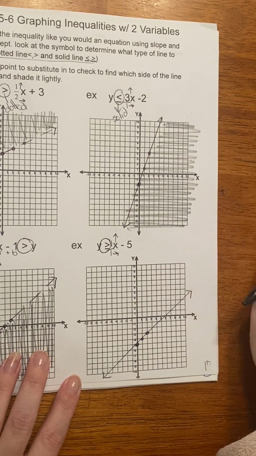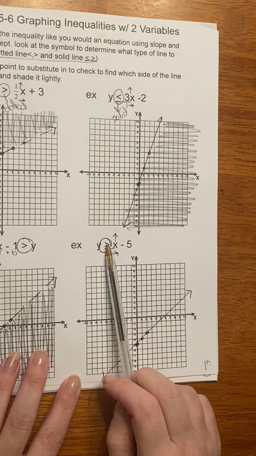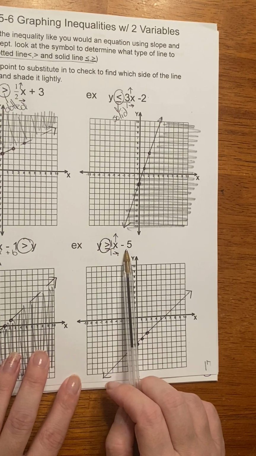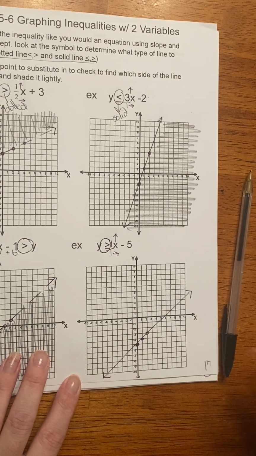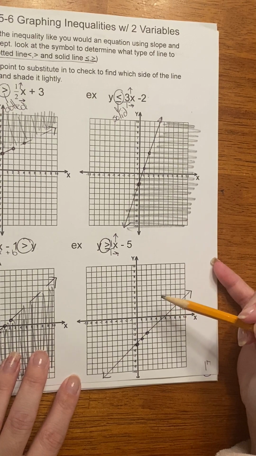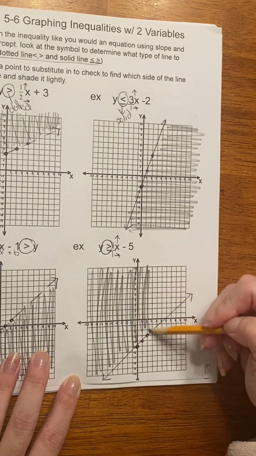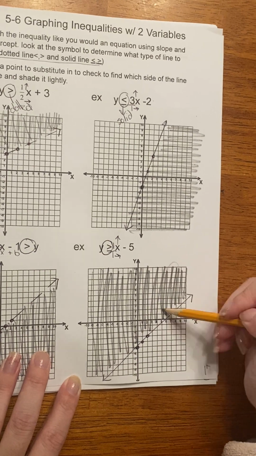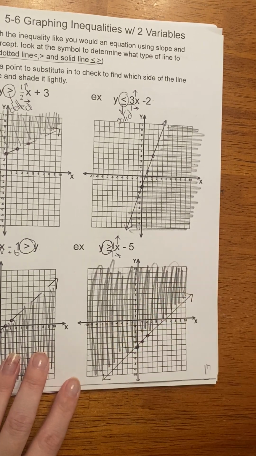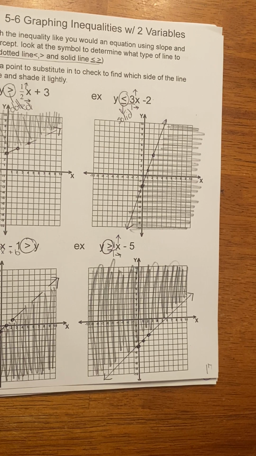And now we're going to read it to ourselves. Y is greater than or equal to this. So where is it that y is going to be greater or bigger? Hopefully you said at the top. And that's what these will look like.